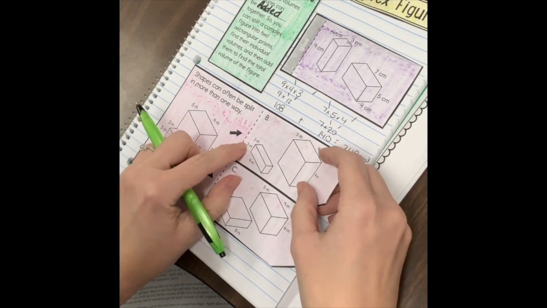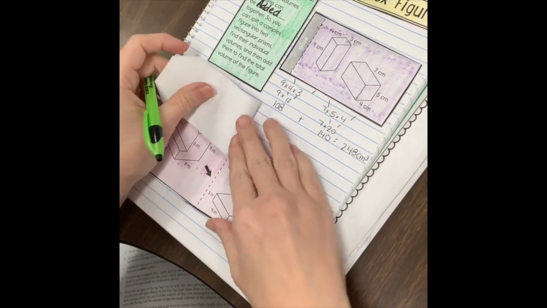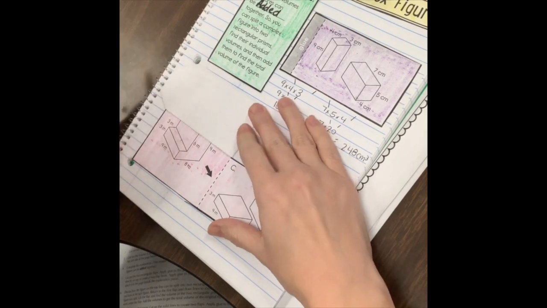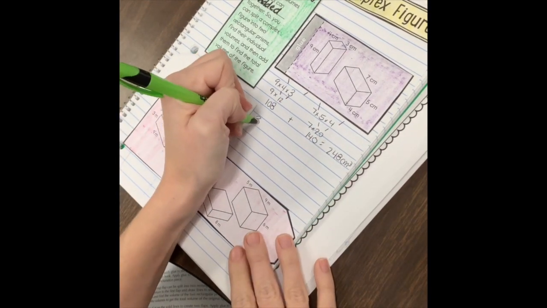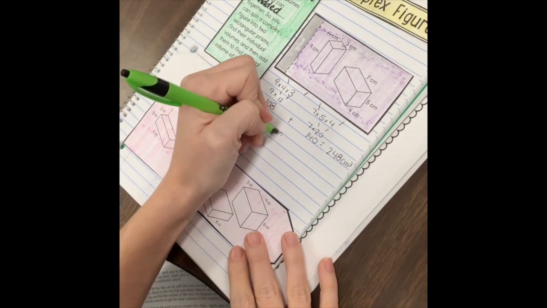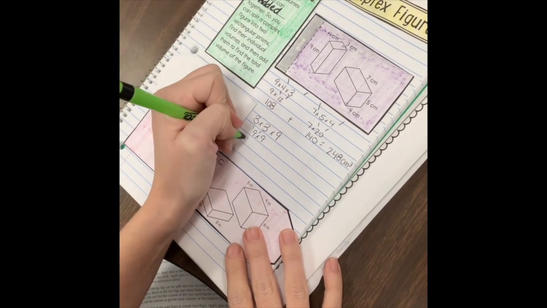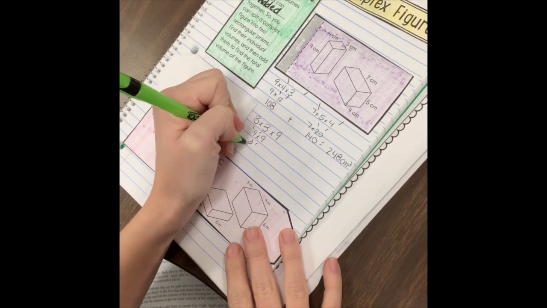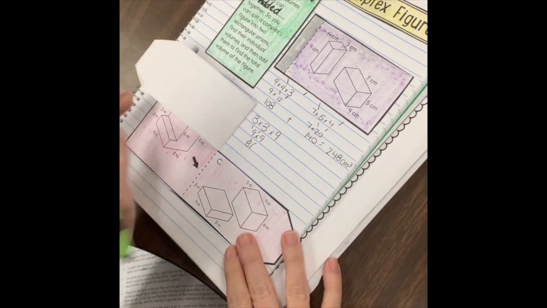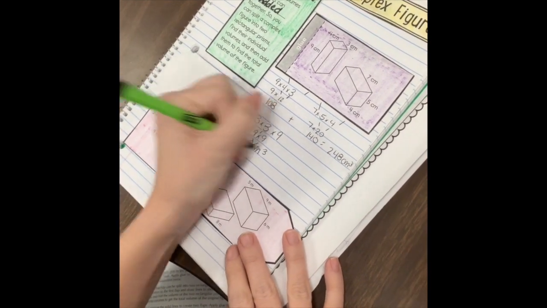So on this one we have 3 times 3 times 9. So I'm going to lift my flap here, and I'm going to do 3 times 3 times 9. Well, I know that 3 times 3 is 9, and 9 times 9 is 81, and I think these are meters, so cubic meters.